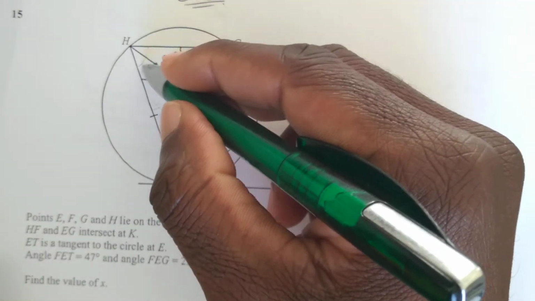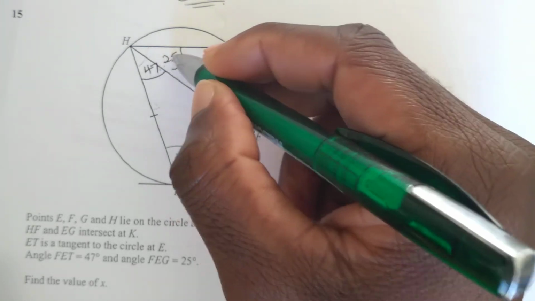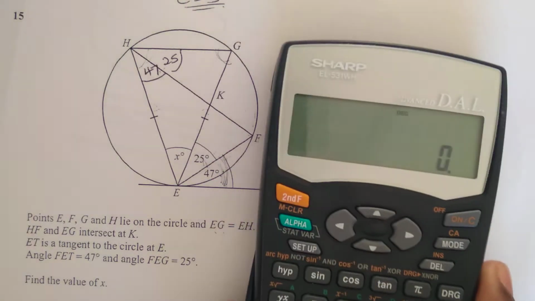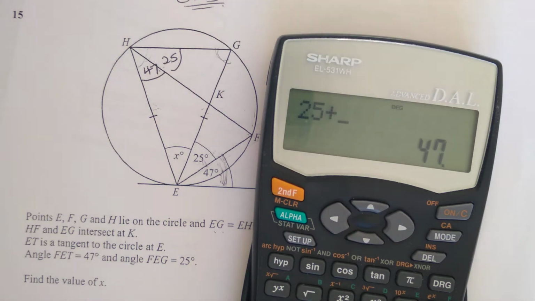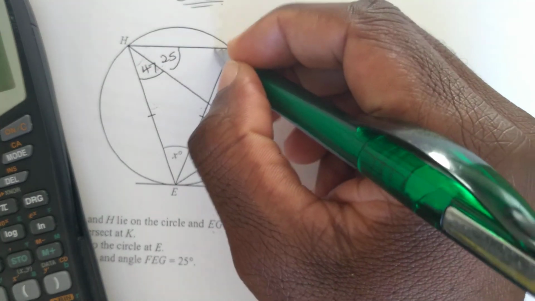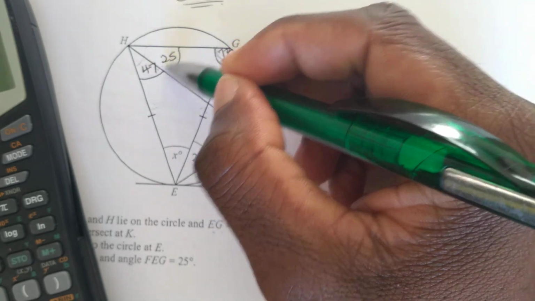Since these are the same, 25 and 47 are going to give me the angle at G. 25 and 47 is 72. So I'll write 72 there. So this is 72 as well.